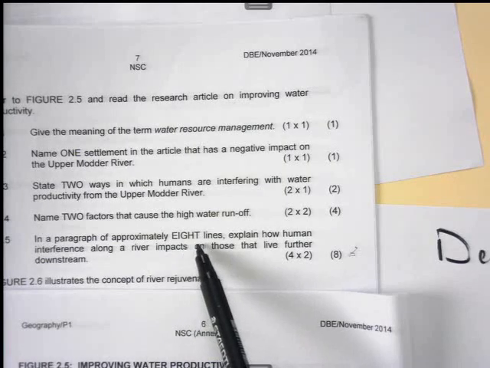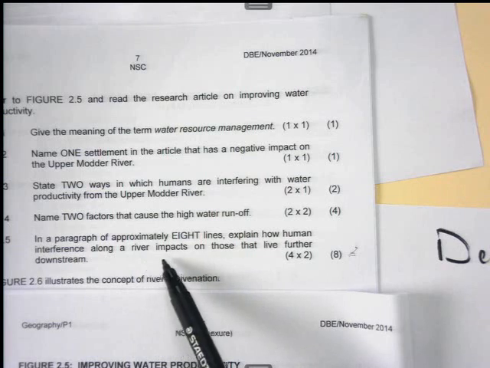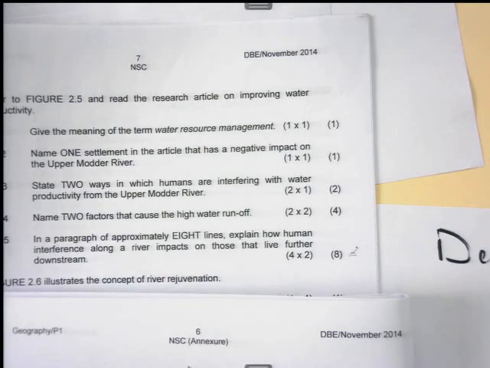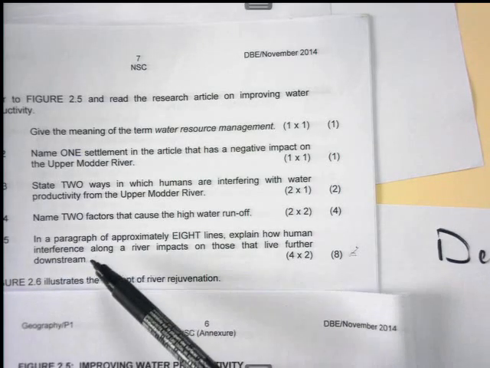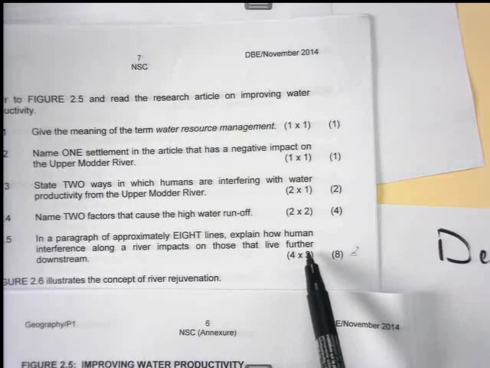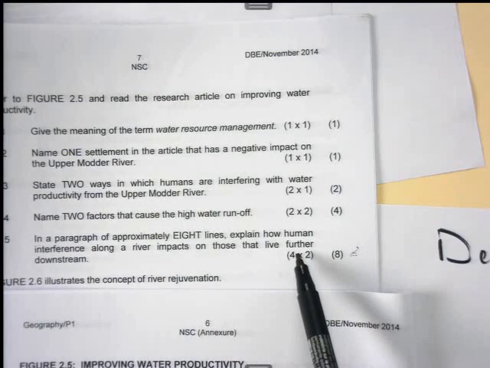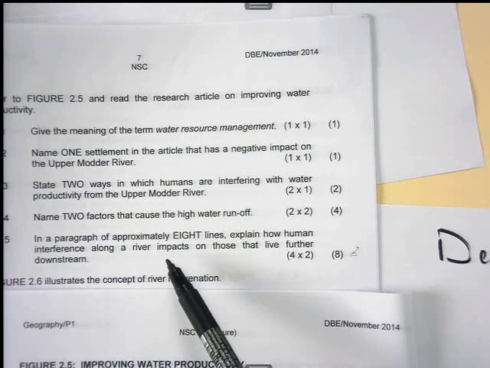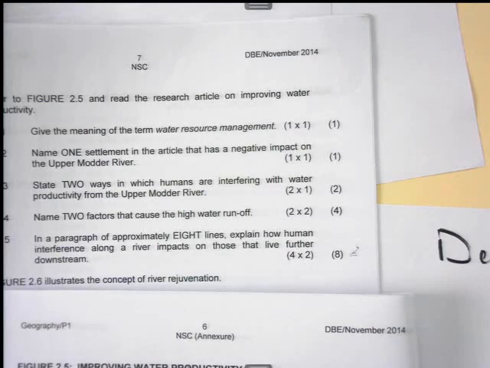In a paragraph of approximately 8 lines, explain how human interference along a river impacts on those that live further downstream. So once settlement is close to the river, we know we are going to experience a lot of air pollution. That is effect. So human interference along the river, also people who are living on the upstream will use most of the water, meaning those that live further downstream will have little water. So reduces the amount of clean water available for domestic use in rural area because of pollution that I have also mentioned. Pollution increases and water quality decreases. Once we have more pollution, then it means the quality of water will decrease. And then there are many waterborne diseases as a result of pollution.